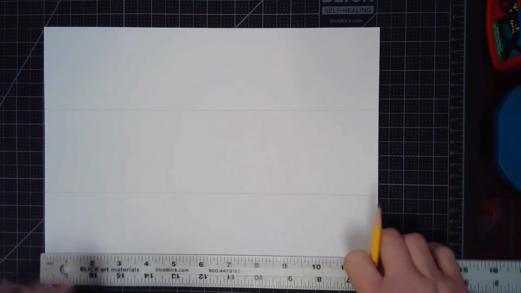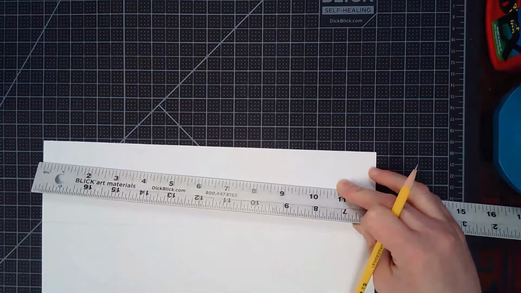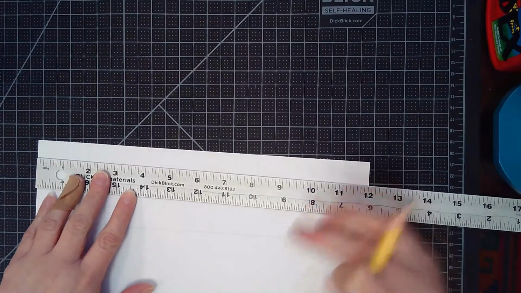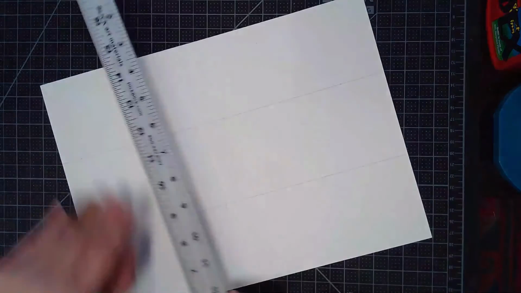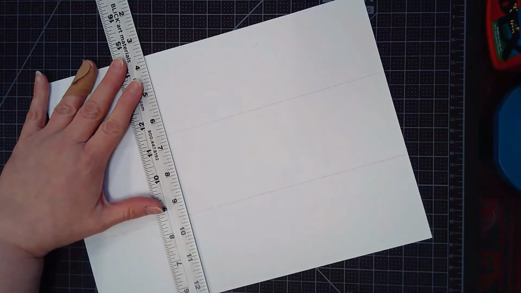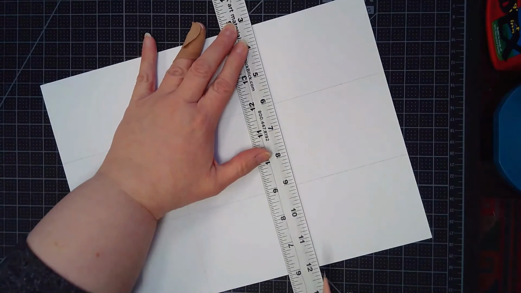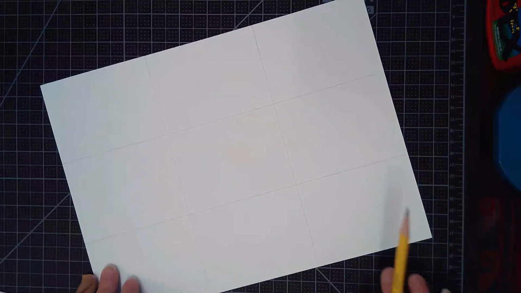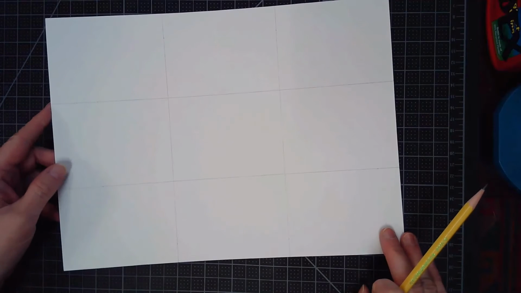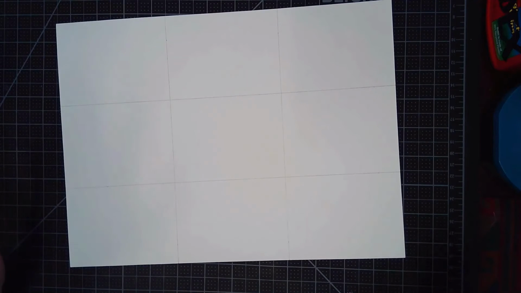And again, you want to do this really light. For my demonstration purposes, I have to make these lines a little bit darker so that you can see what I am doing. So there is my paper divided up into the rule of thirds. My next step before I start sketching my subject on here is to create that border.